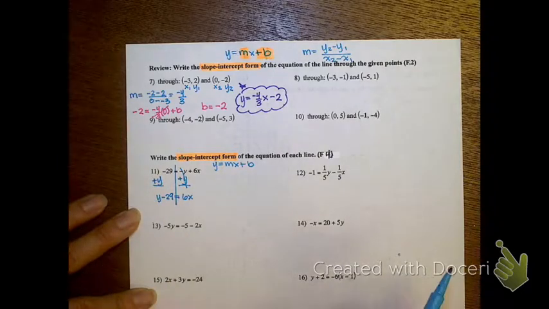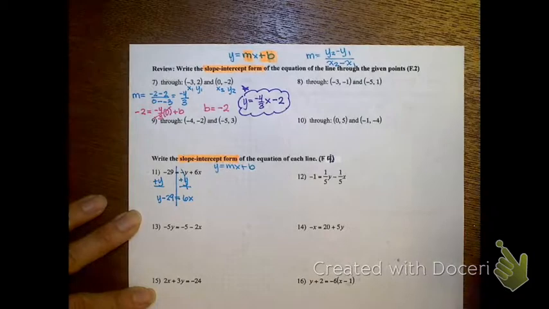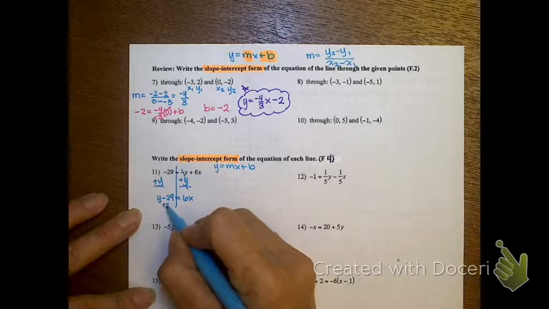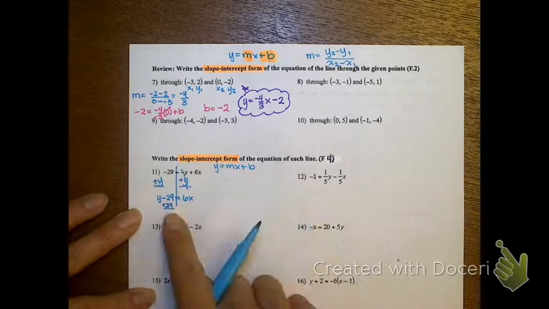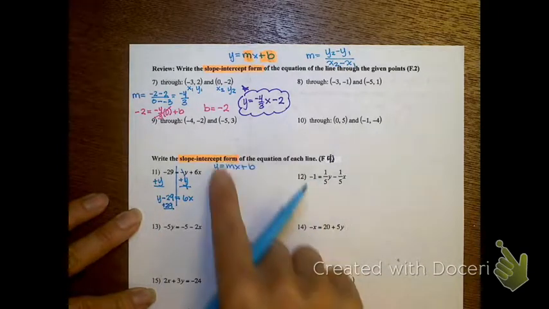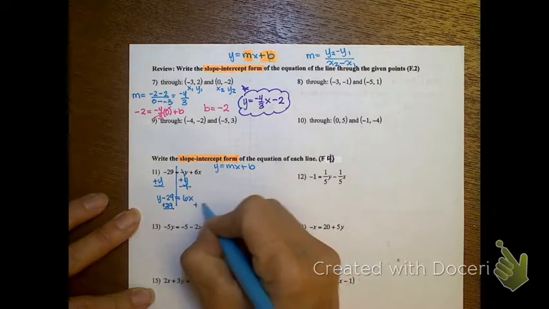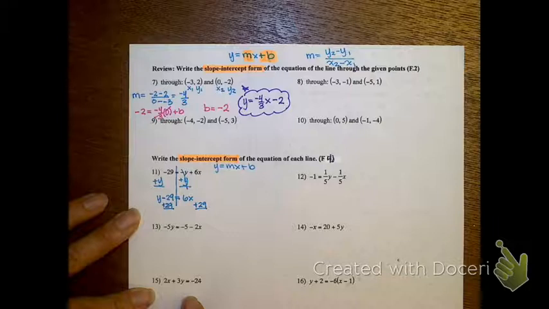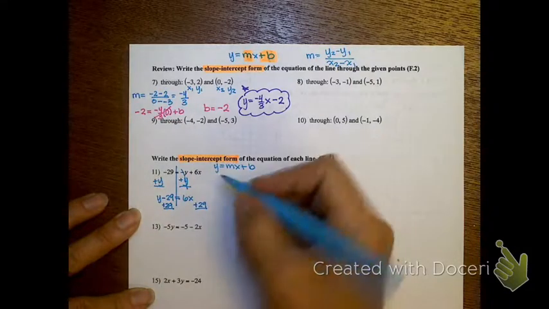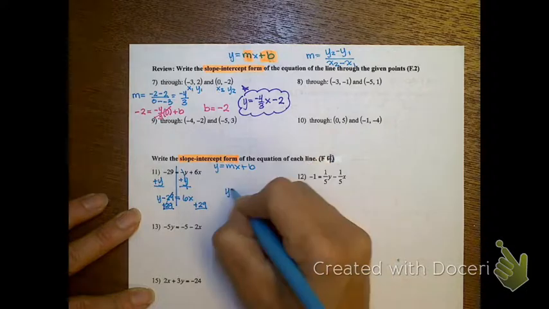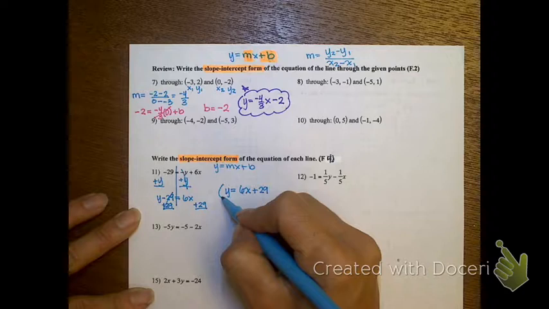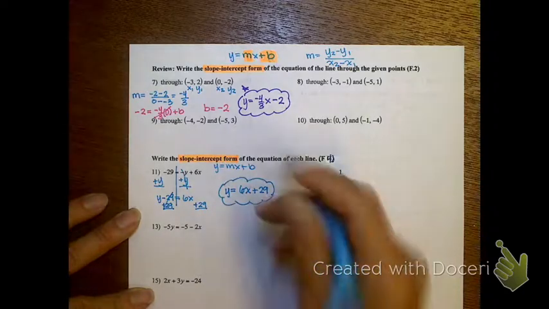Okay? All right. What else is on the wrong side still? 29. So how am I going to move that? You're going to add it to both sides. Now, when I add it, where does it belong in this format? Behind the x, right? So I'm going to just add it on to the end of that. Does that make sense? Why I'm doing that? Okay, so what's my final answer to this equation? Y equals 6x plus 29. Okay.